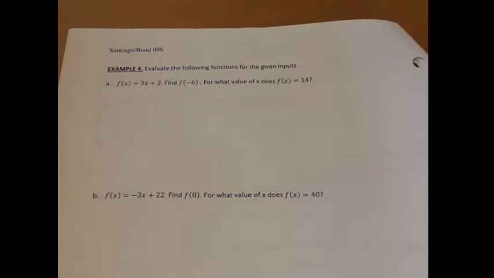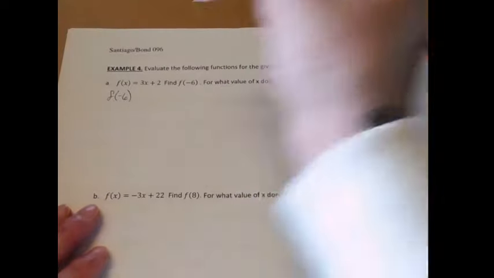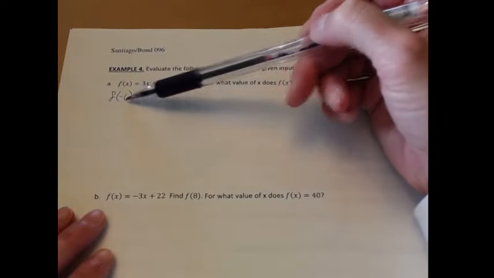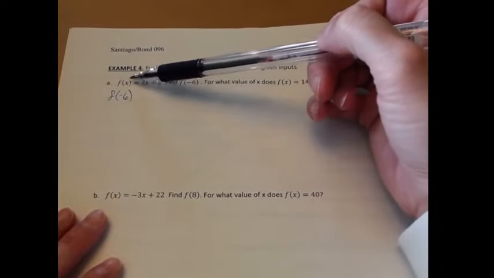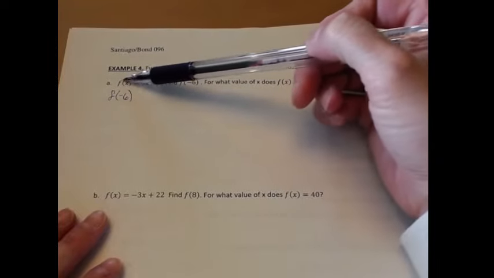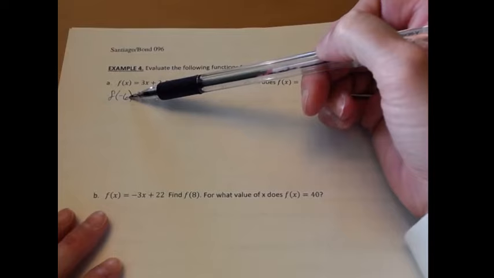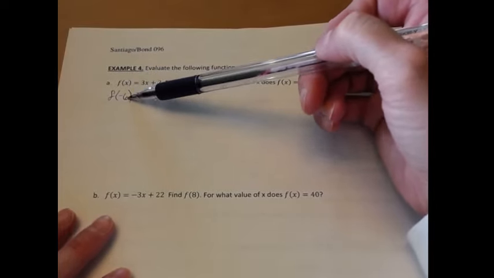We are given the function f of x is equal to 3x plus 2. The first thing I want to do is identify the solution to f of negative 6. So I'm going to write f of negative 6 directly below my f of x here. The reason I wanted to write this directly below is because I wanted us to notice that the only thing that changed from this expression f of x to this expression f of negative 6 was that x became negative 6. Is that clear to everyone?